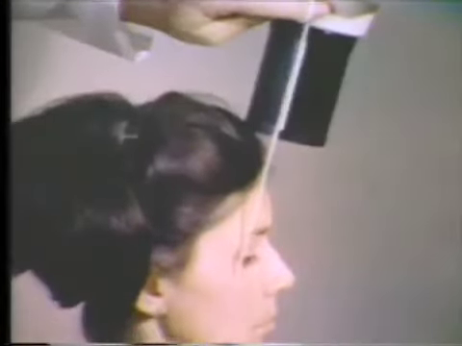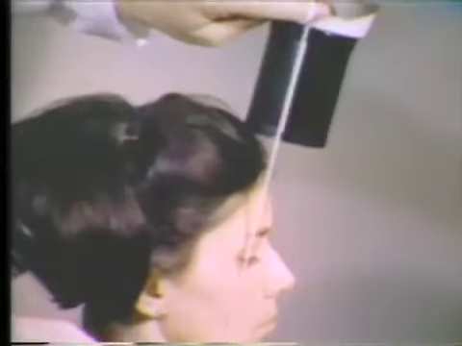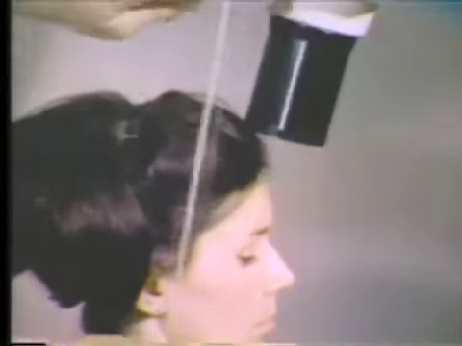This is how the error occurred. Although the central ray passed through the outer corner of the eye, the beam was projected toward the back of the patient rather than forward toward the feet.